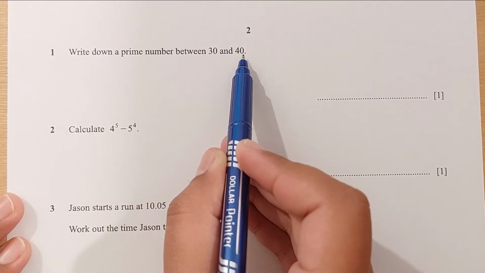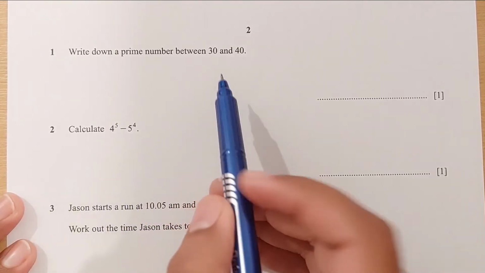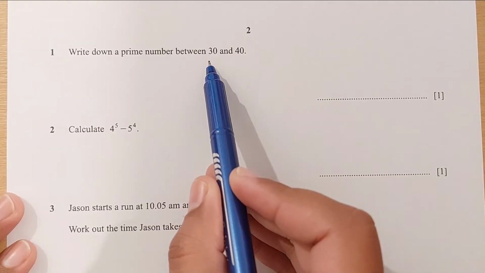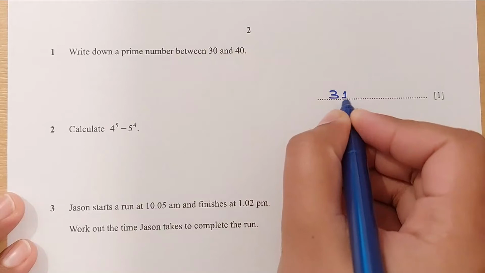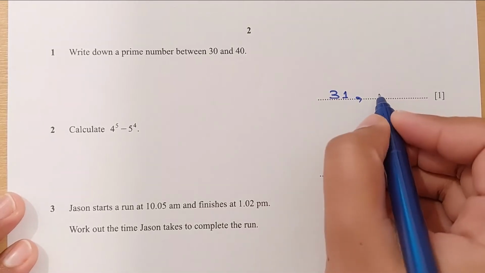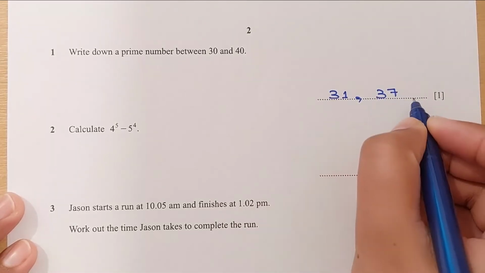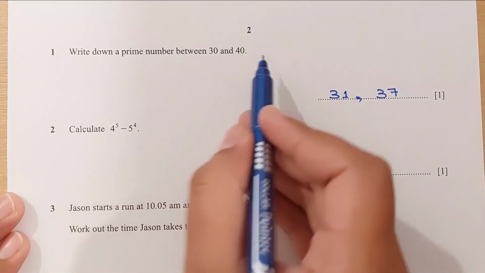A prime number is a number that has only two factors, the number 1 and the number itself. So 31 is a prime number. It has only two factors, 1 and itself, right? 32, 33, 34, 35, 36, 37 is also a prime number. 38, 39, and then 40. Yes, these two are the prime numbers between 30 and 40.